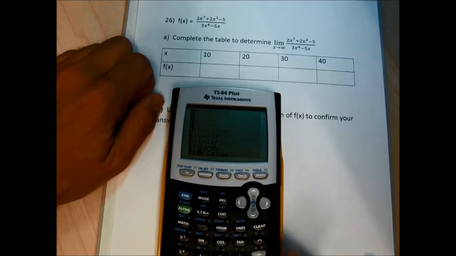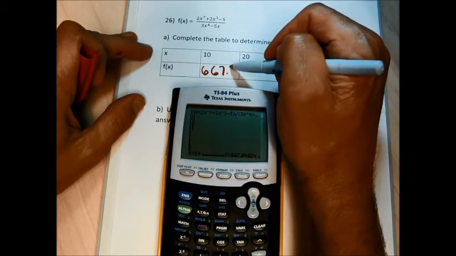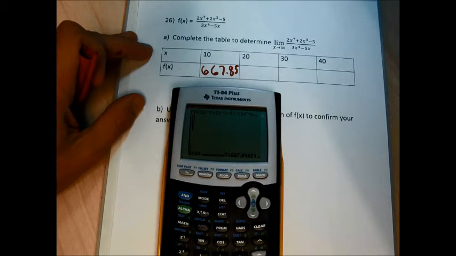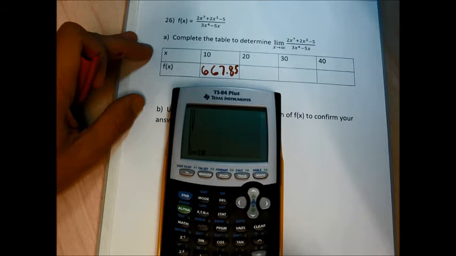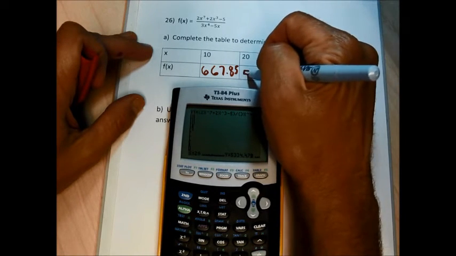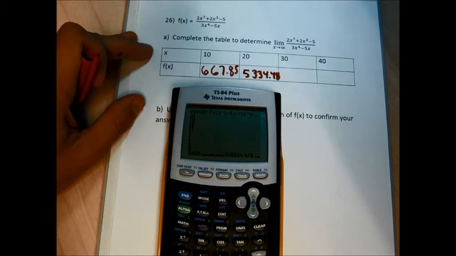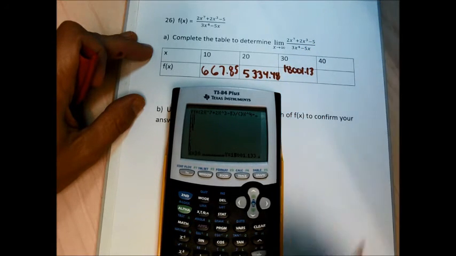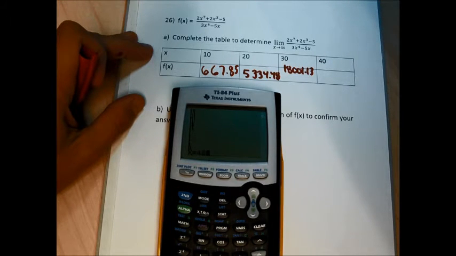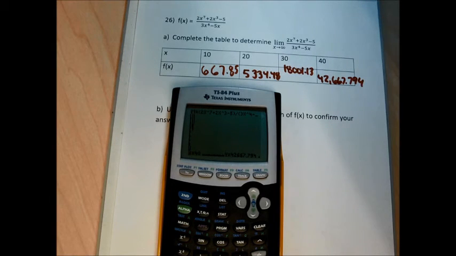So first thing I'm going to do is second calc value and plug in 10 for x. And when I plug in 10 for x, I get 667.85 for y. I'll round to 2 decimals when it's comfortable. Next value, I plug in 20, so I go second, trace, value, type in 20, and I get 5,334.48. Then second calc for the next value, 30, I get 18,001.133. And then the last one, second calc value 40, I get 42,667.79. I don't care if you round to 2 decimals or if you give me the whole value, if you can squeeze it in.